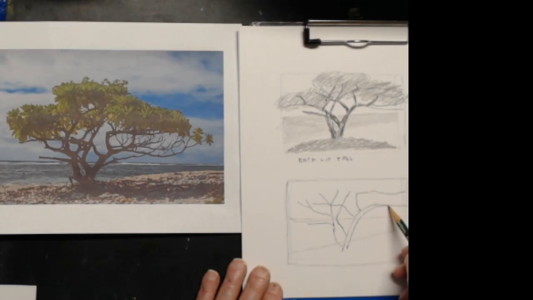And the limbs, of course, get smaller as they go out. This is thicker up here. And this is thicker here. And this one is going to be a little bit like this. A little section of the water shows through.